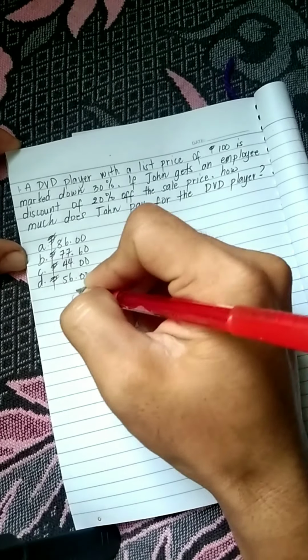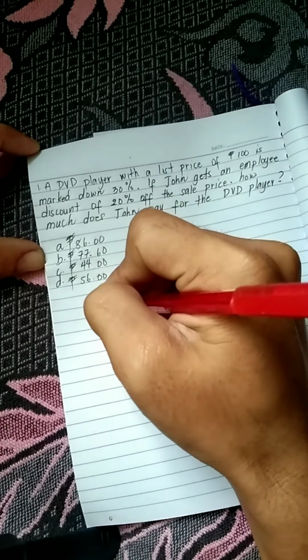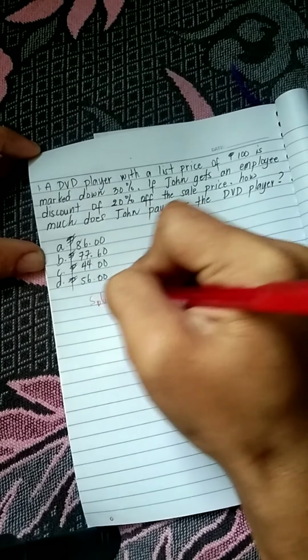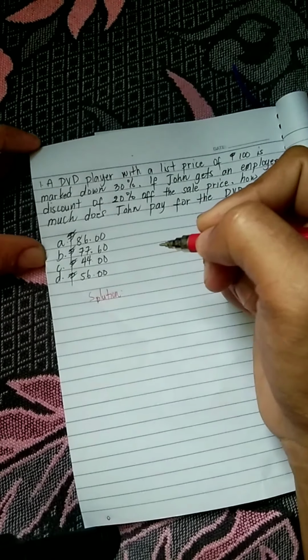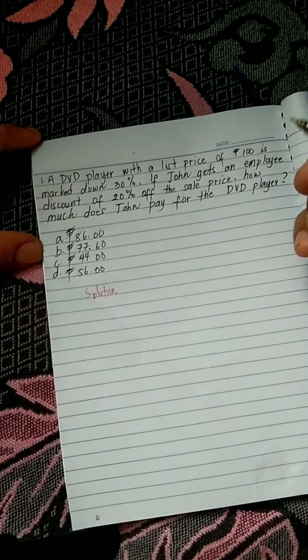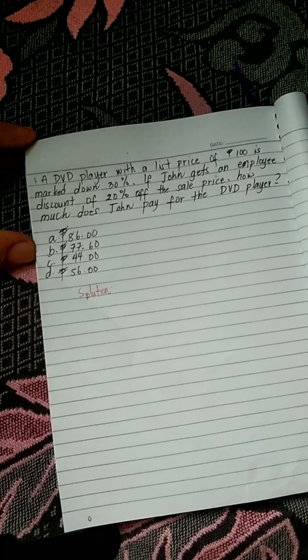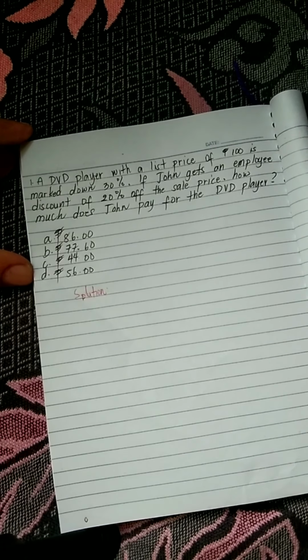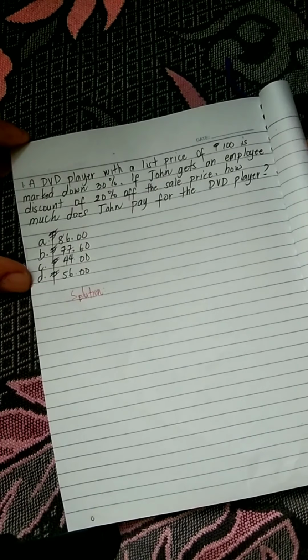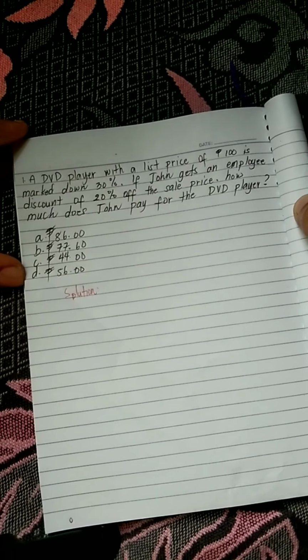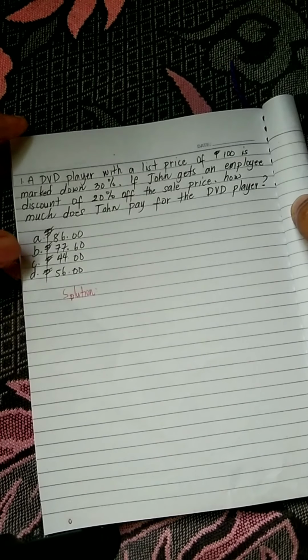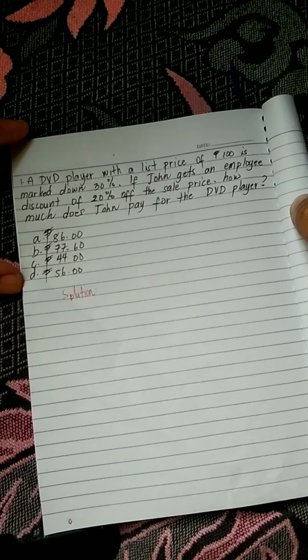So, solution. First, we're going to get the first 30%. So, we know that the 30% of 100 is 30. 100 minus 30 is 70, so we're going to pay 70 pesos only.